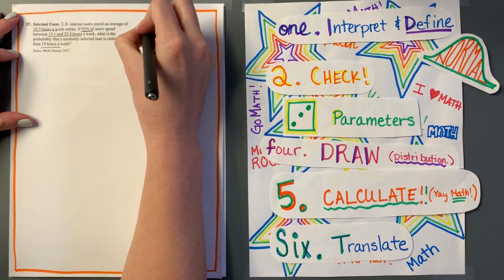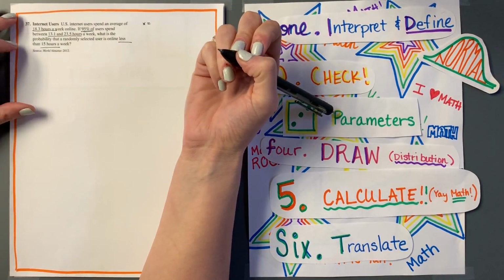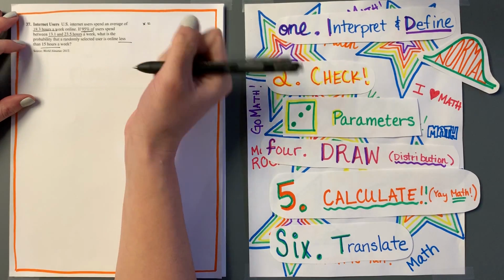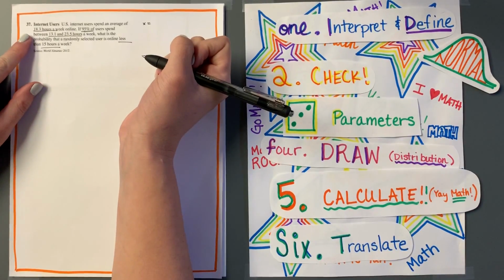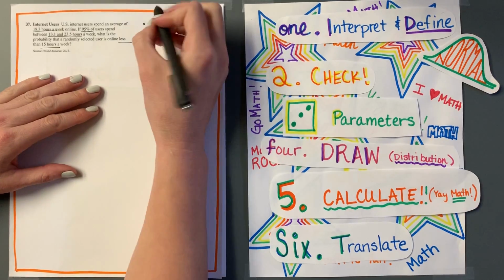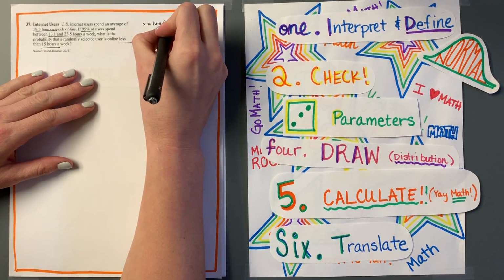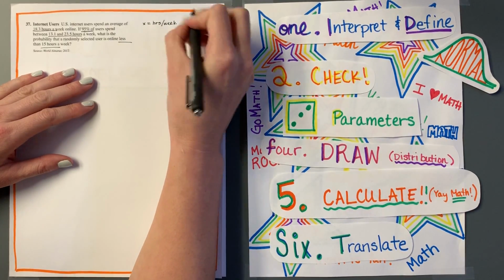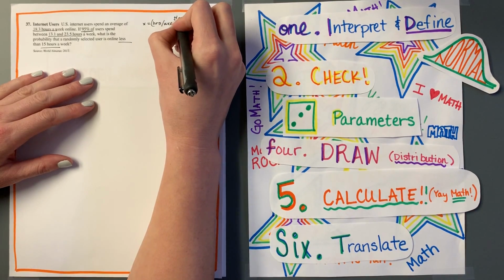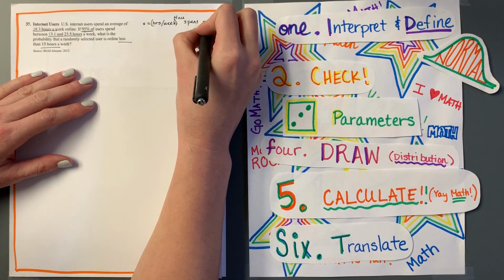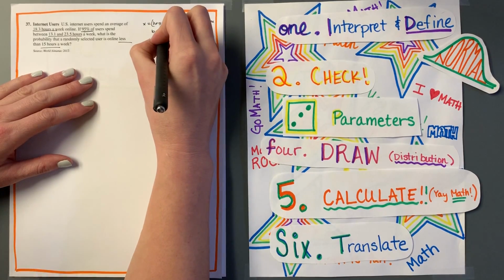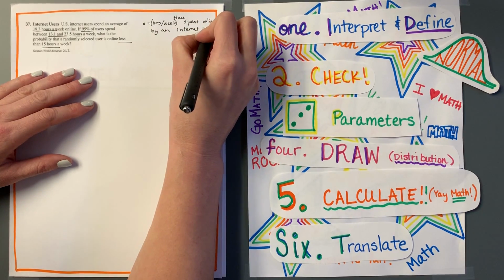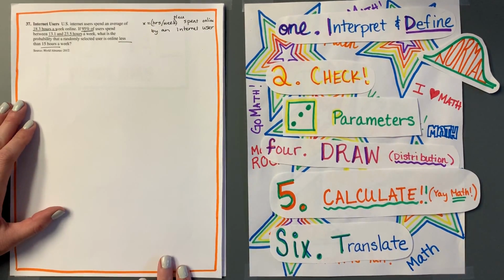Okay, so my random variable X, interpret and define. So let's see here. I'm looking at internet usage by internet users. So this is going to be the hours per week. This is also going to be my units. So this is time spent online by an internet user. So that's my random variable X. That's what I'm looking at.